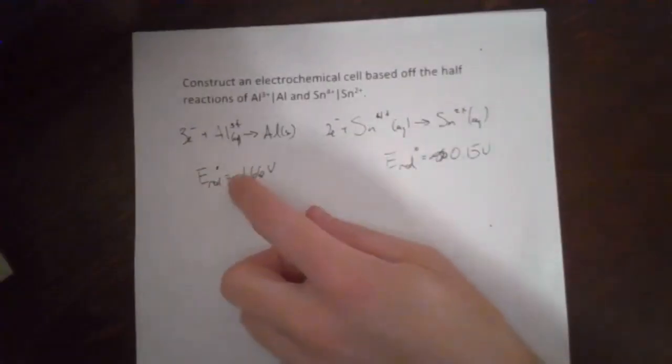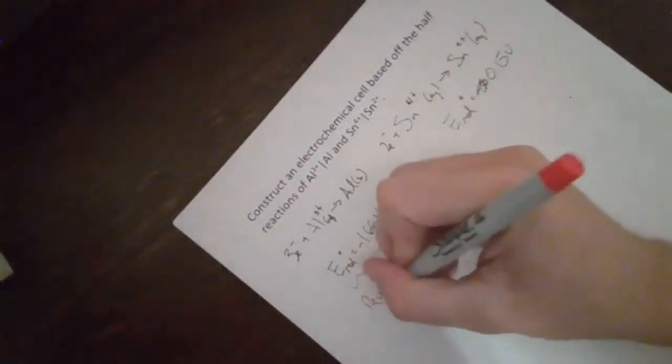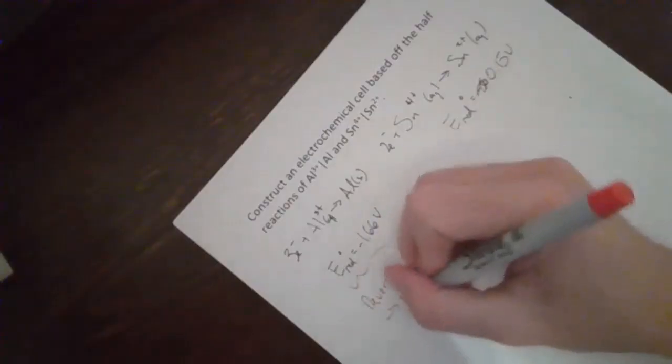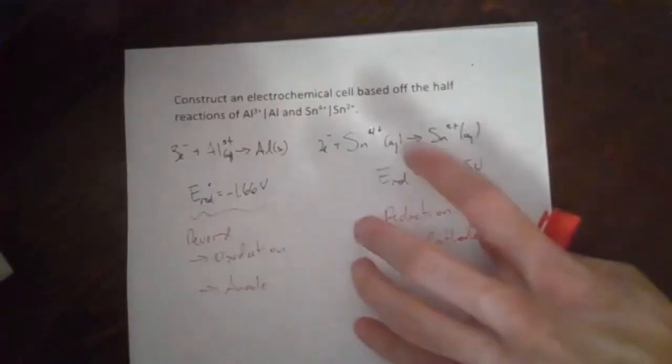So this is lower. That means this is going to reverse, which means it's going to be oxidation. It also means it's going to be the anode. So this is going to be reduction over here, which is going to stay. So we're going to use this for the cathode. This is going to be the reaction at my cathode.